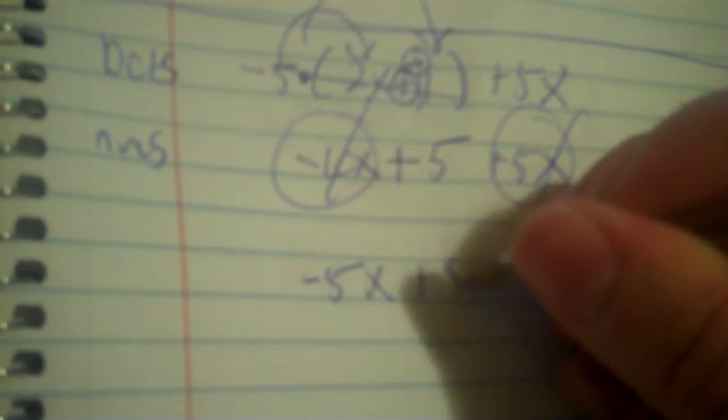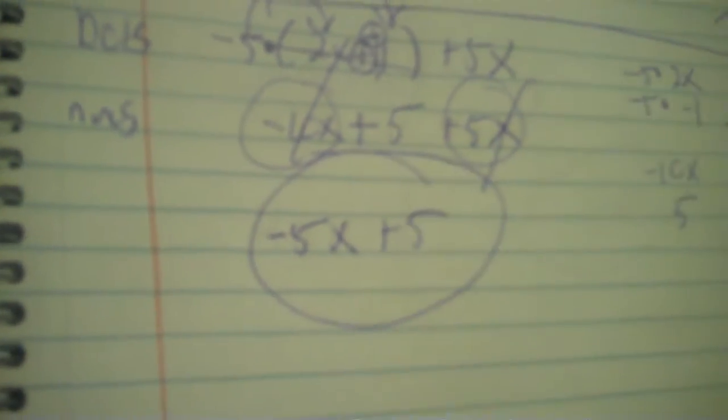Okay, division, no division. Now adding. Well, I see x on 2 of these numbers, so I get to add those. Okay, negative 10 plus 5. It's negative 5. Plus the constant 5. And I can't do any more. Okay.